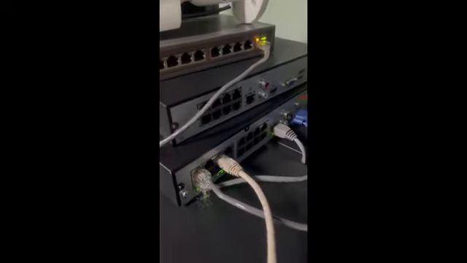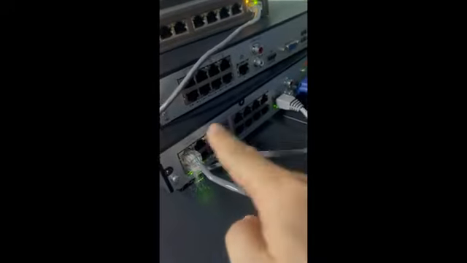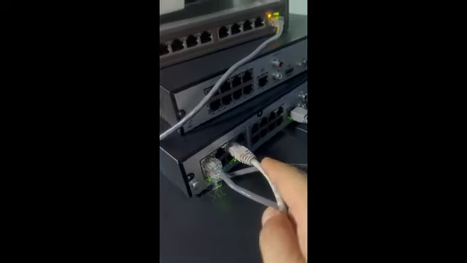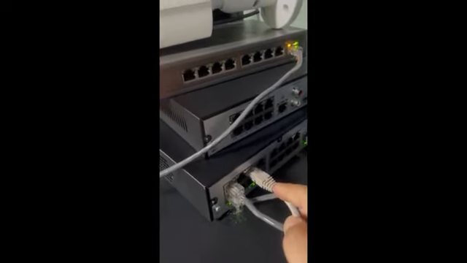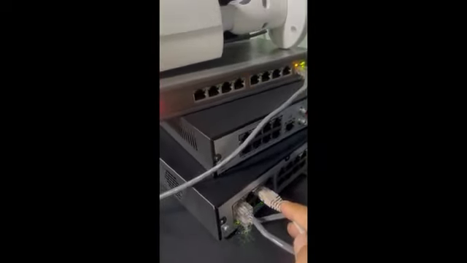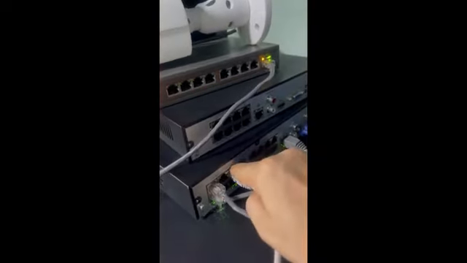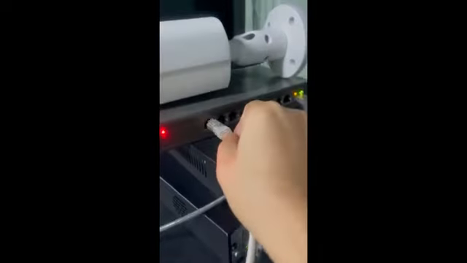On the other hand, we also have a problem. If the camera was already connected to our POE NVR by plug and play, and after a few days or moments we want to connect the camera through the POE switch, how can we do that? First we have to pull out the camera from the NVR and then plug it into the POE switch.